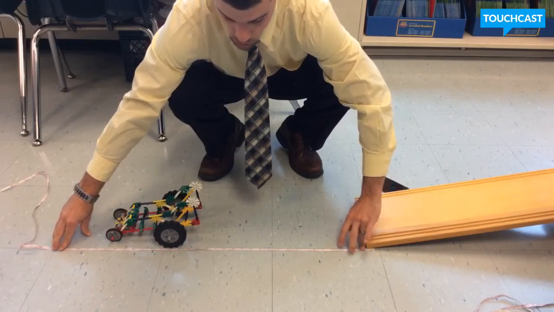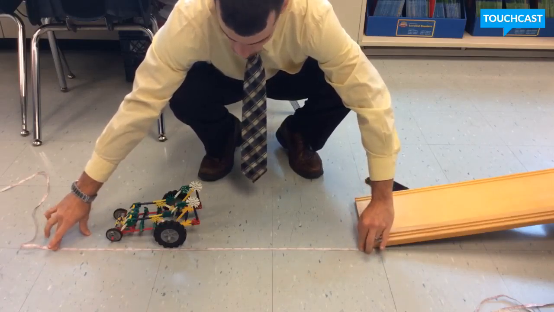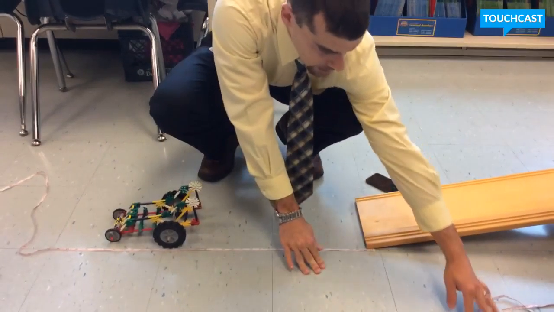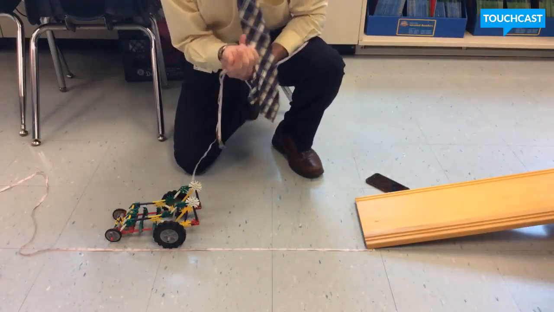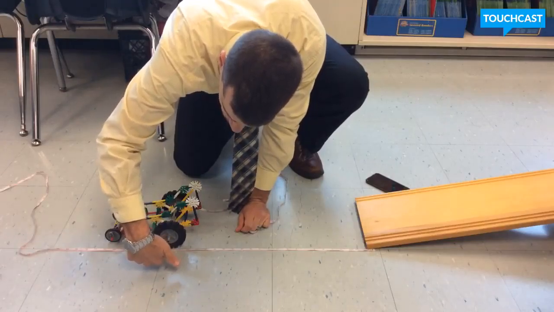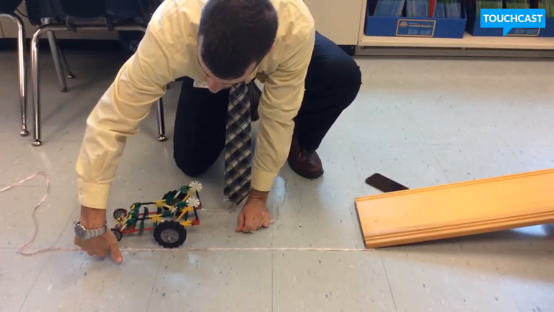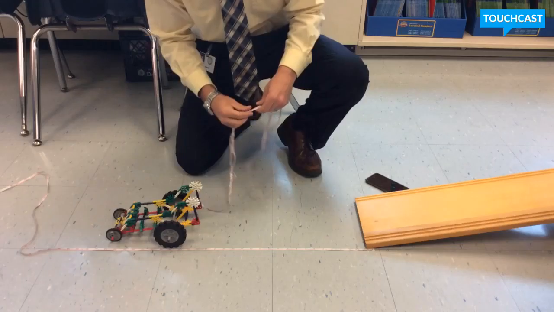Okay, and so one person should be holding this, but I'm going to get it very still since I'm by myself. Now, I need to measure the location of this wheel. We're always just going to use the bottom part that's touching the ground, the center of the wheel.